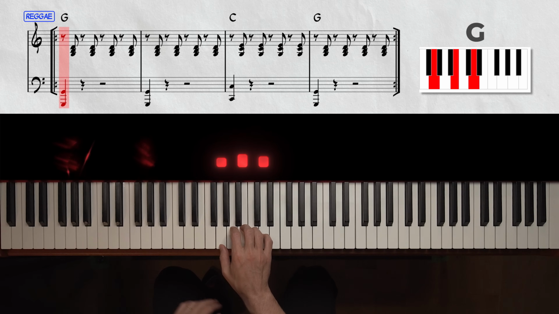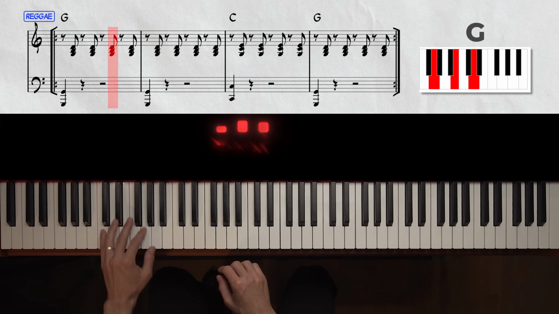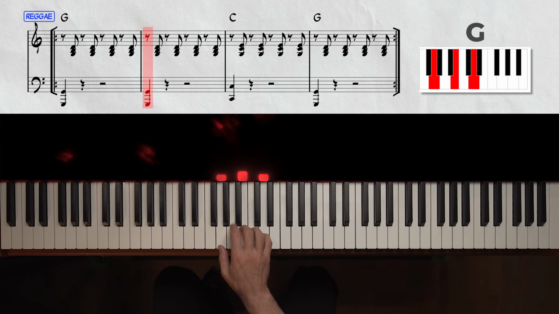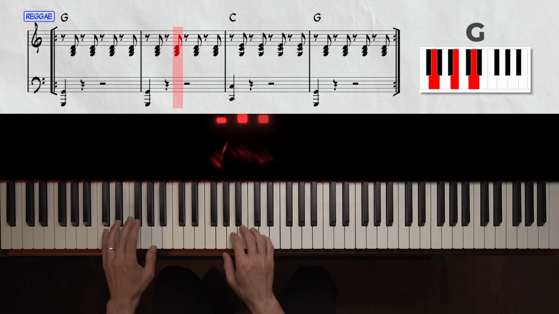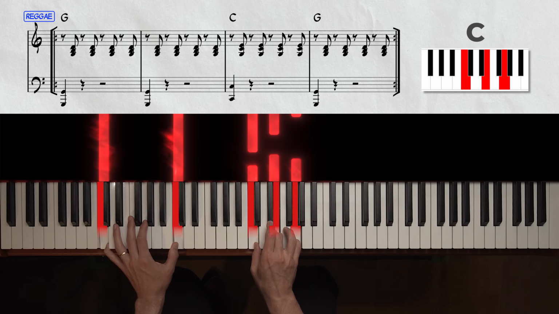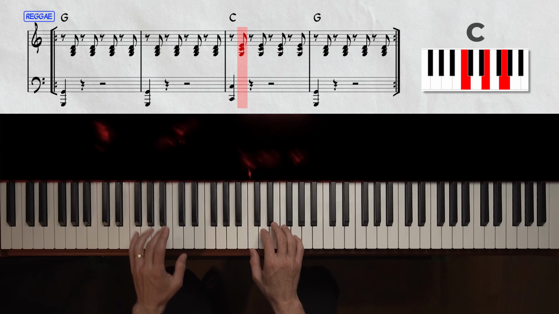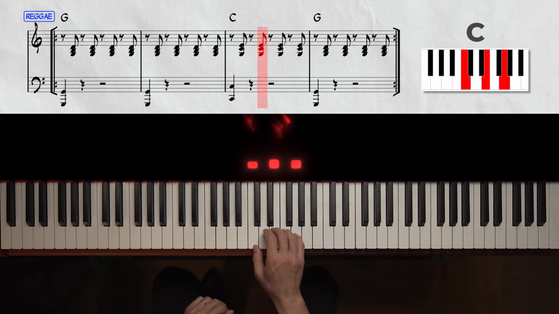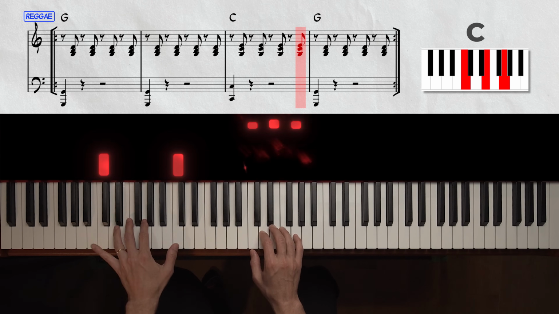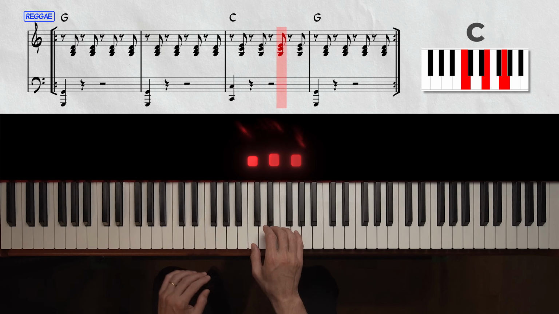Again, 1, and 2, and 3, and 4, and 1, and 2, and 3, and 4, and one more chord, exactly the same pattern. For example, C major, C, E, G with C. So 1 and 2 and 3 and 4 and 1 and 2 and 3 and 4, and let's hear with the song.